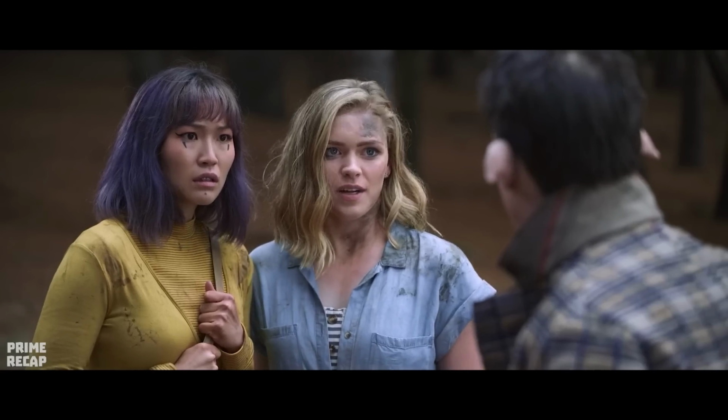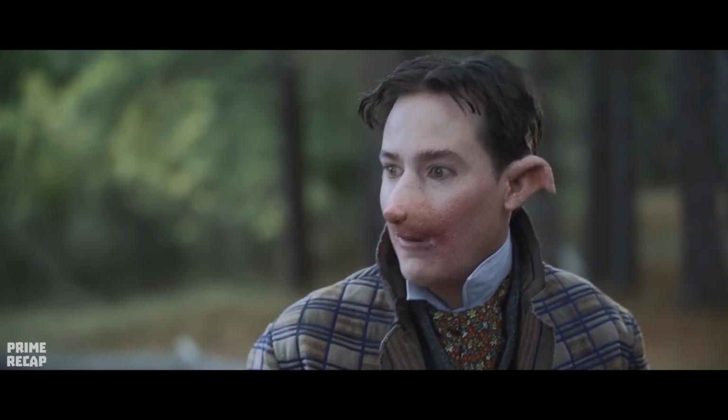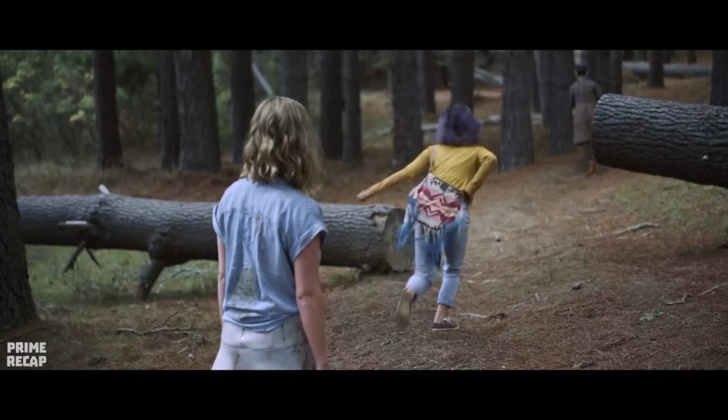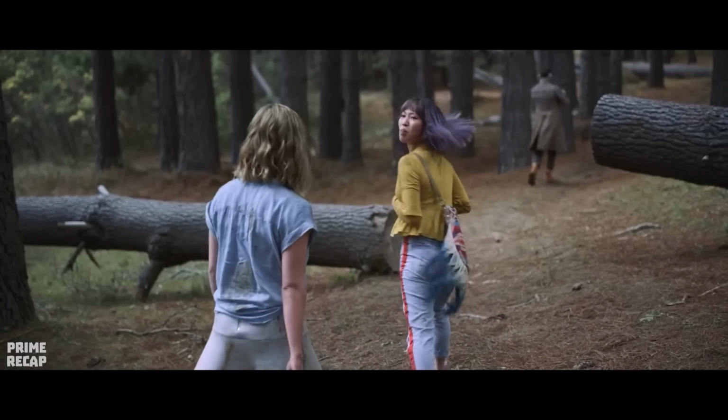Wanting to reunite with their friends, the girls ask if he has seen any other humans, and the creature replies that they must be with their friend Weaver, offering to guide them there. Even though it's a terrible idea, the two accept and start following the hybrid monster.